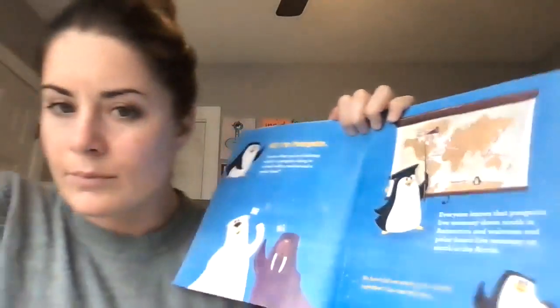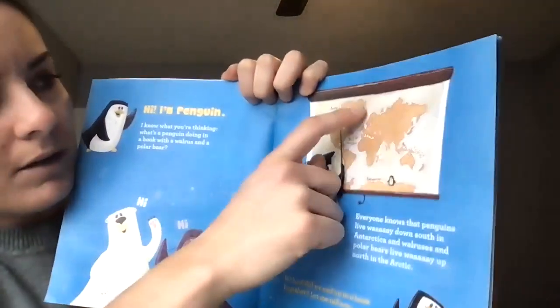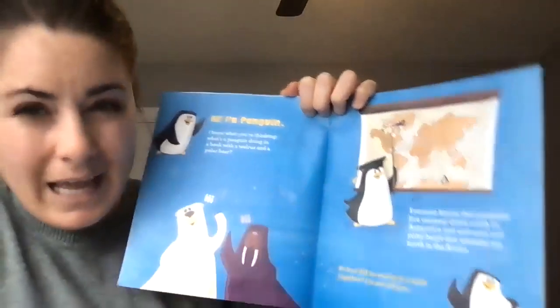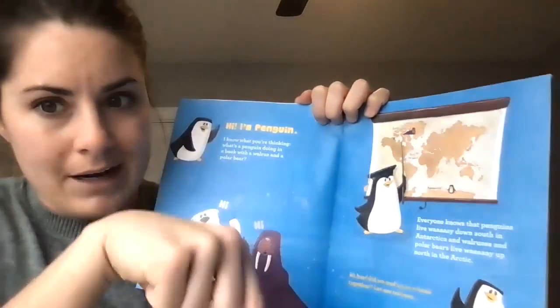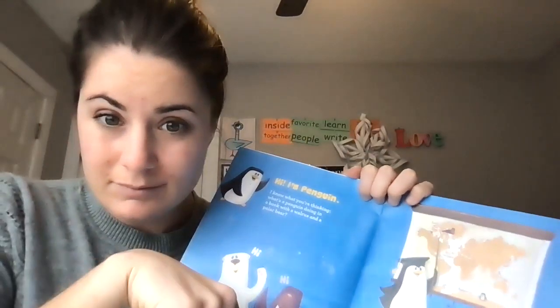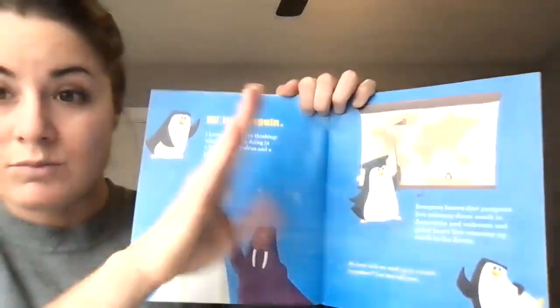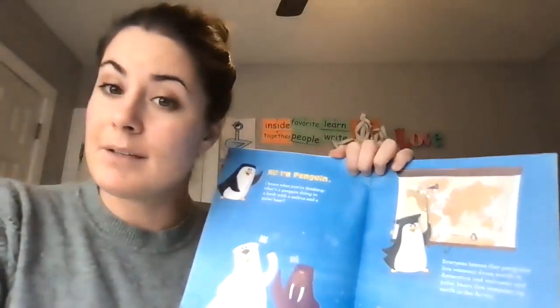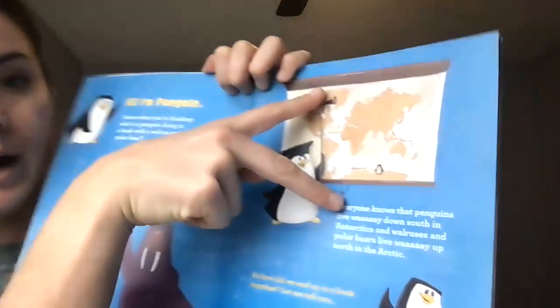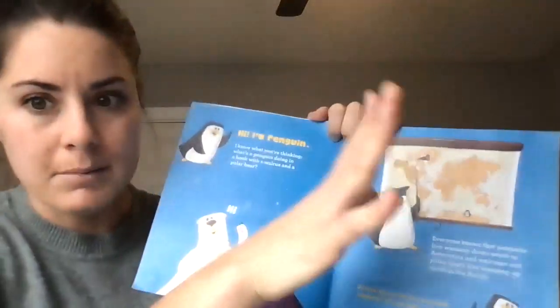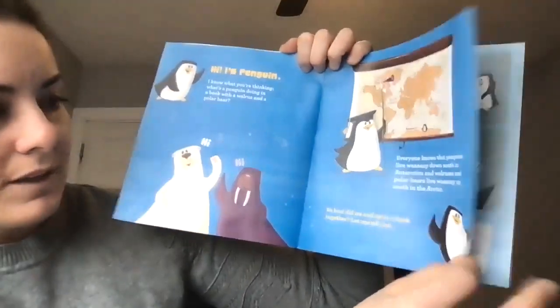Let me tell you. Okay, so I'm going to pause right here. Here is where penguins live, and polar bears and walruses live up there. It says everybody knows that penguins live way down south. Did you know that? Yeah, maybe some of you did. Maybe some of you didn't. Is the author informing us right now of something? Maybe, right? So penguins and polar bears do not live in the same area. You might see them in the zoo near each other, but they don't live near each other in the wild. They're not going to be next to each other. Okay. So that's why he's saying, how did we end up in a book together?